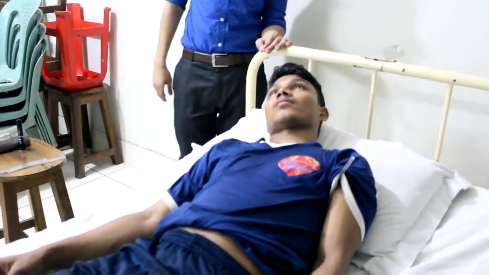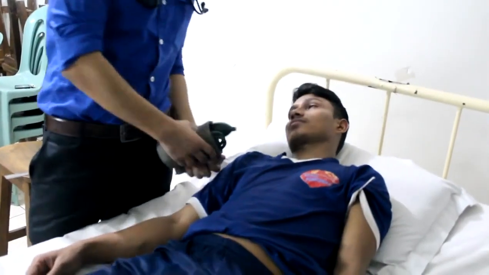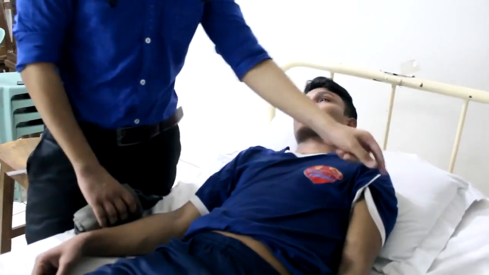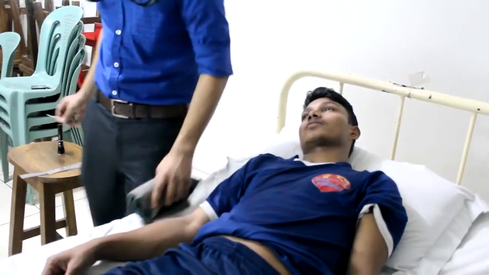So we count the respiratory rate and then measure the blood pressure, and at last you take out the thermometer and measure the temperature.